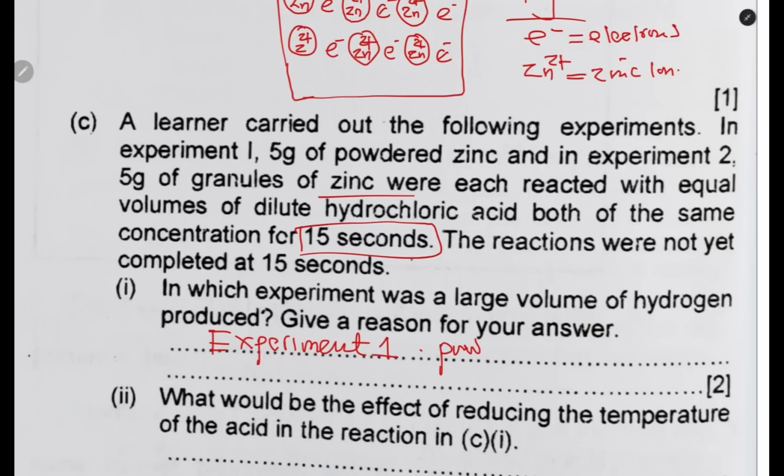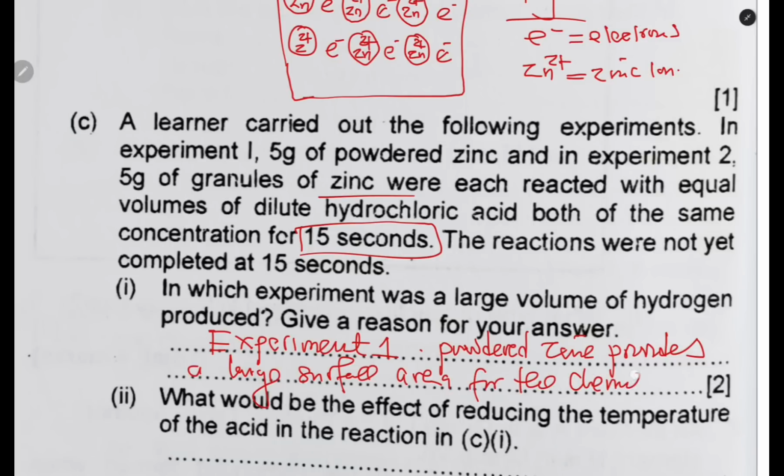We can say powdered zinc provides a large surface area for the chemical reaction than granule zinc. So let me hear from you how you can explain this one as well.